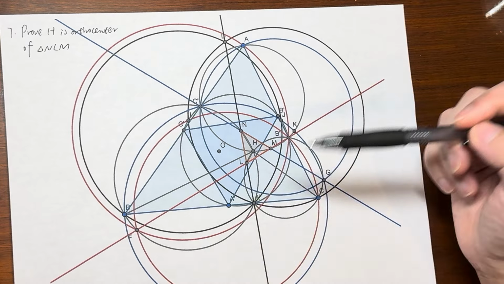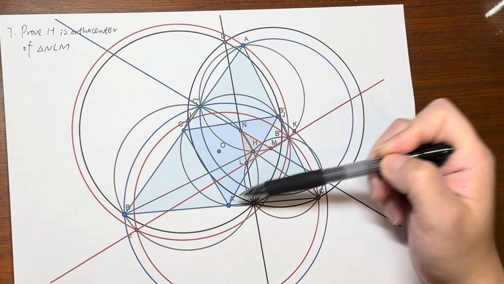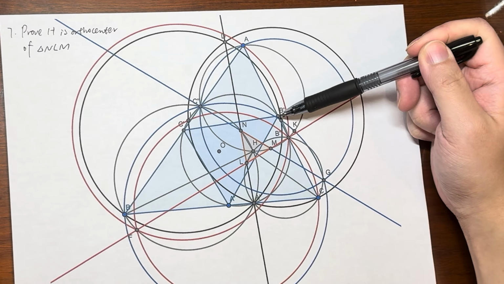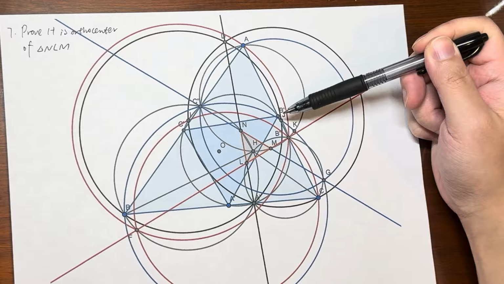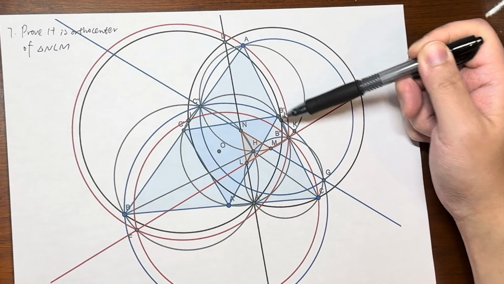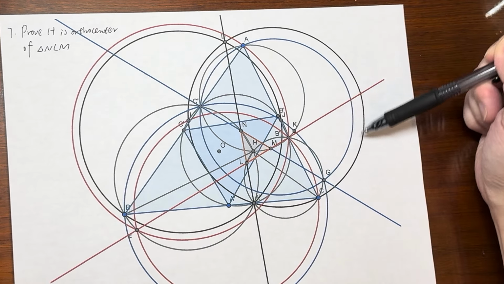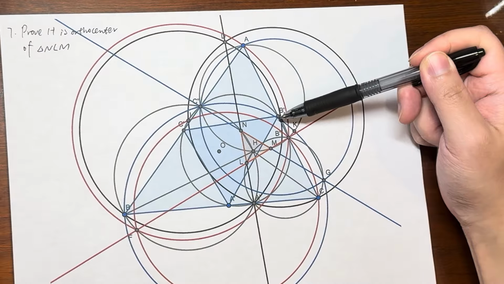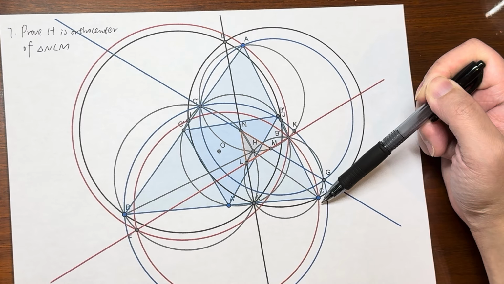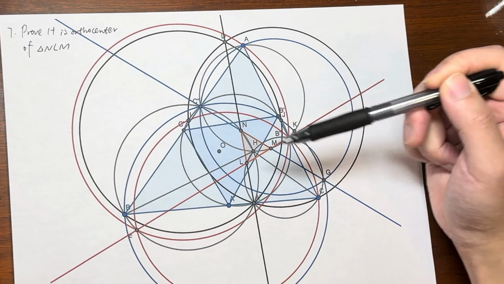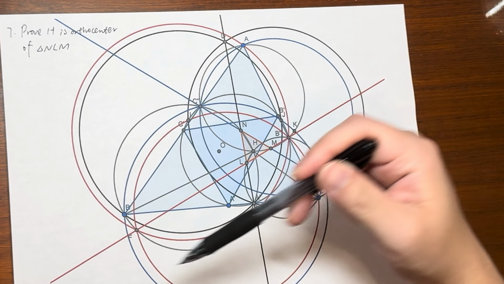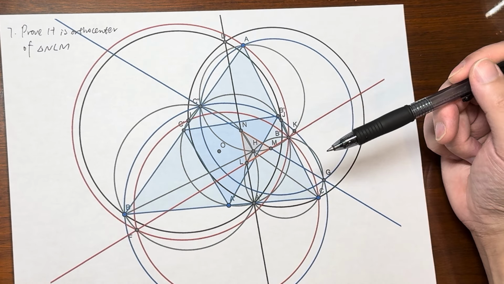Based on this, we have the triangle A prime, B prime, C prime. Now if we find the circle centered at B prime with a radius of B prime C, which you can see as this black circle here, it intersects with a circle centered at C prime with a radius C prime B. These two circles meet at 2 points.